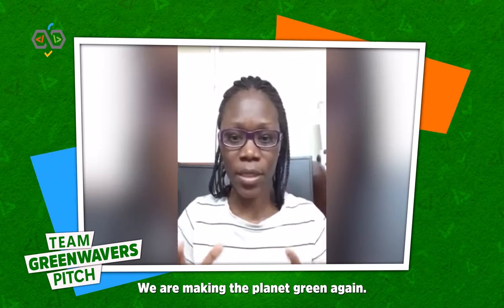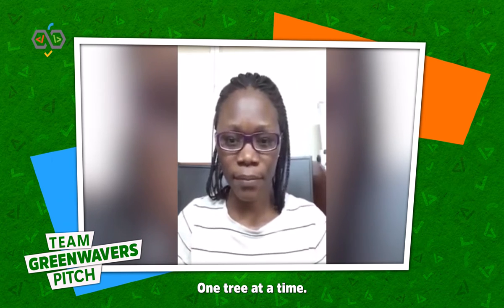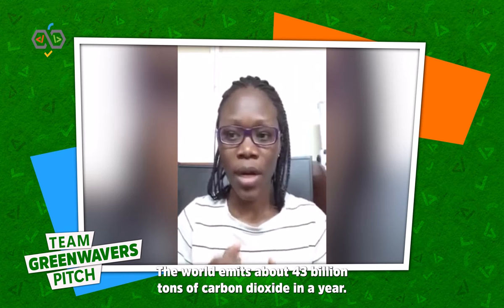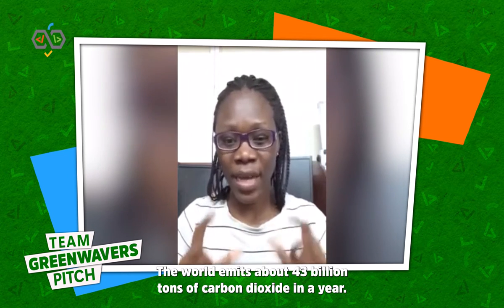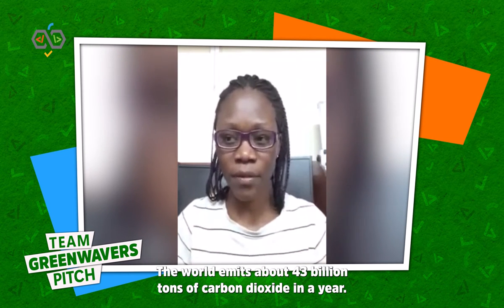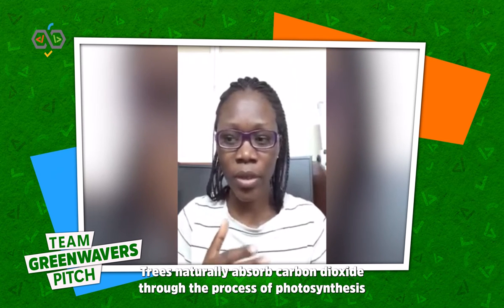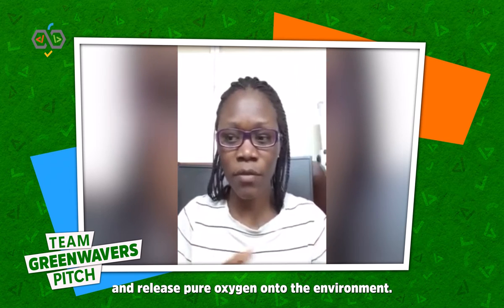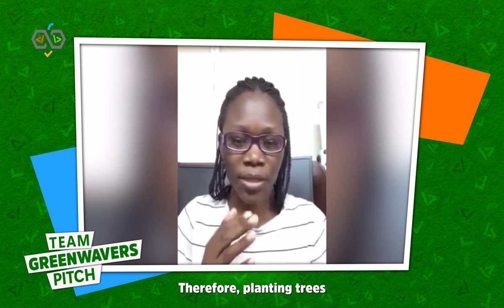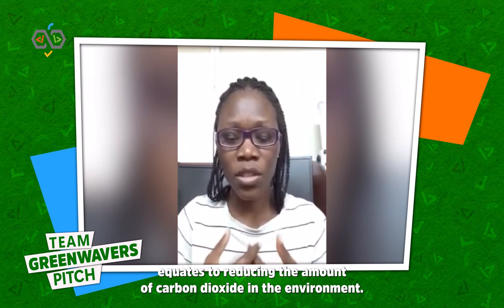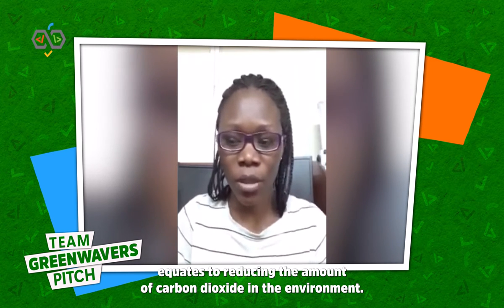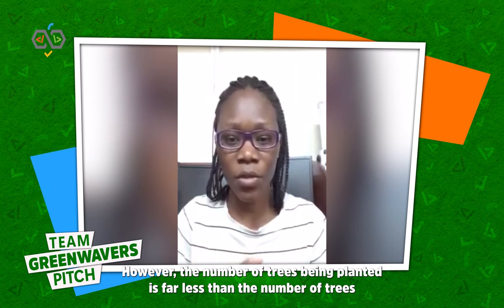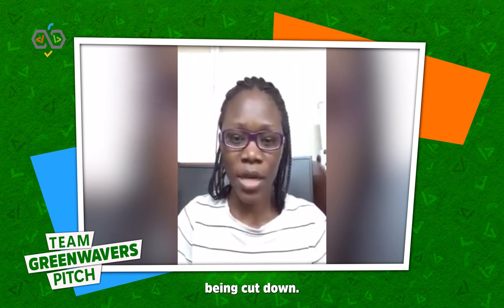We are making the planet green again, one tree at a time. Carbon dioxide accounts for 80% of global warming. The world emits about 43 billion tons of carbon dioxide in a year. Trees naturally absorb carbon dioxide through the process of photosynthesis and release pure oxygen into the environment. Therefore, planting trees equates to reducing the amount of carbon dioxide in the environment. However, the number of trees being planted is far less than the number of trees being cut down.